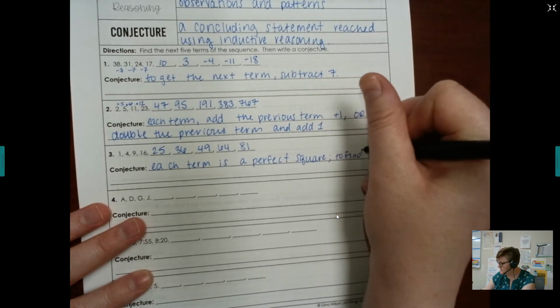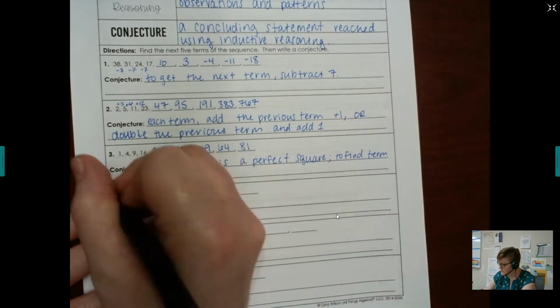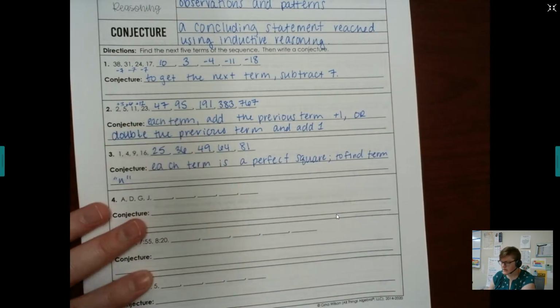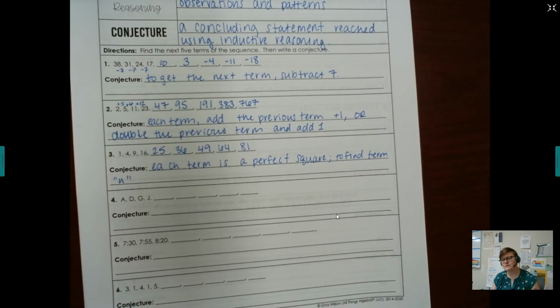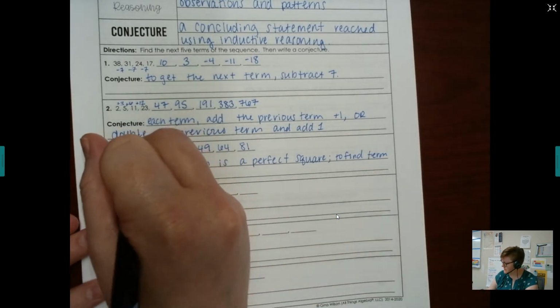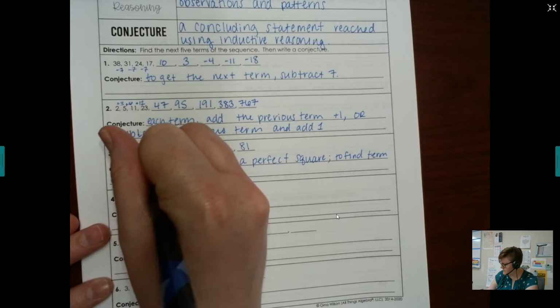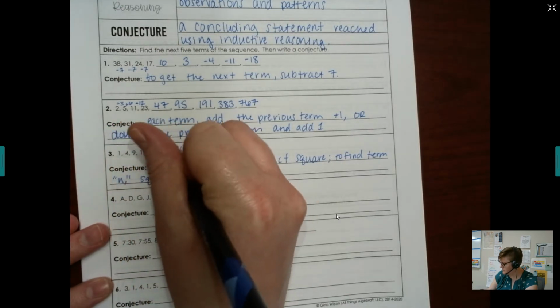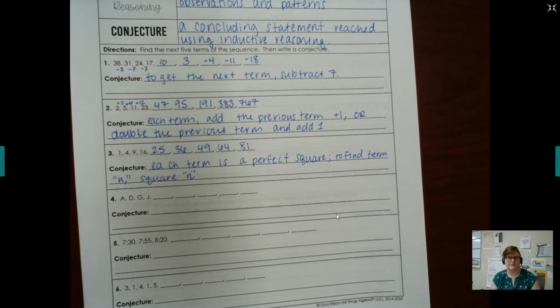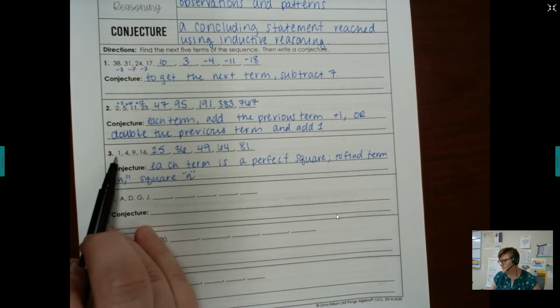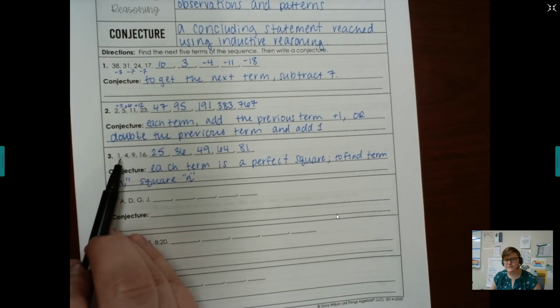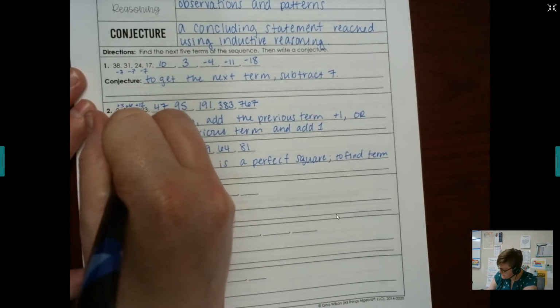To find term "n" in quotation marks, n is just a letter we're going to use to refer to any given term in our sequence, you will just square it. Right? So each term is n squared. So for term 1, it's 1 squared, term 2 is 2 squared, etc. And I'll write that down so we can see.